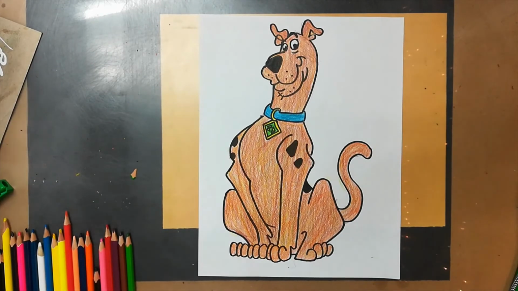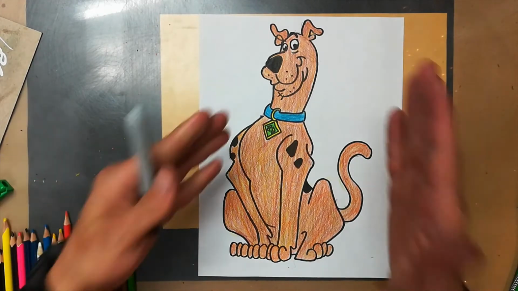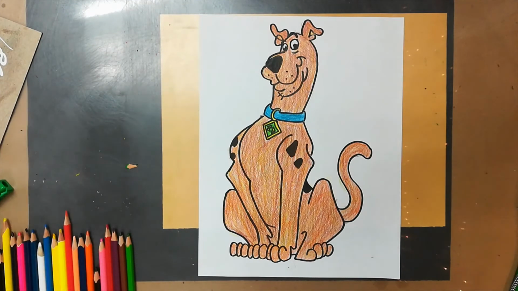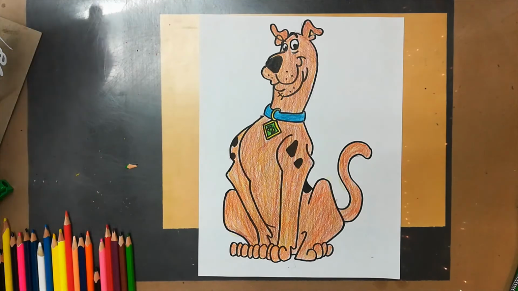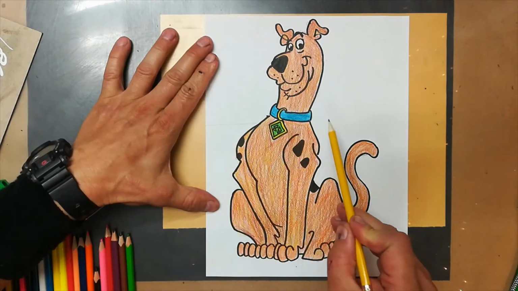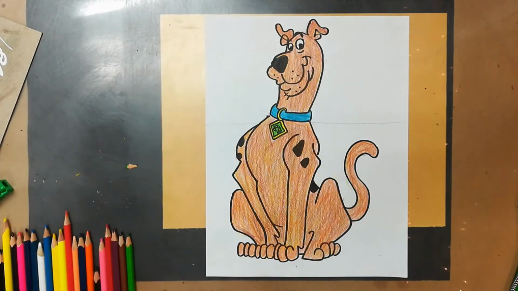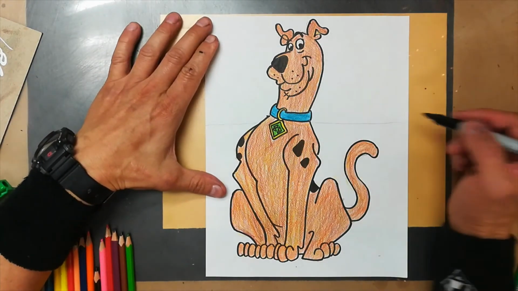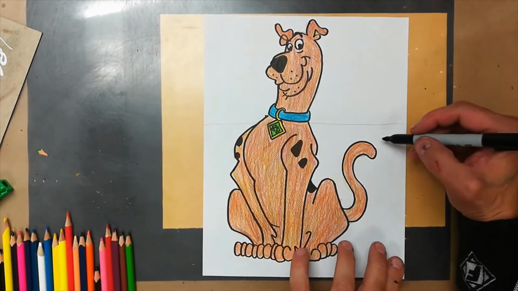We're not quite done because we're not going to settle for something floating in the middle of our paper. We're going to create a background. I like to start with a pencil, and you're going to draw a horizon line by drawing a horizontal line. It does not have to be super straight. Do not trace this line with marker yet.